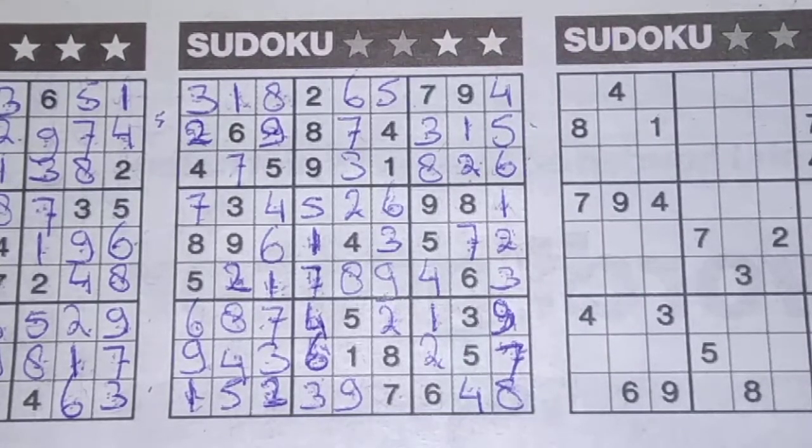Yeah, in the beginning, we have the pace. But at the end, you need to have pairs to eliminate some digits. And I like this Sudoku.